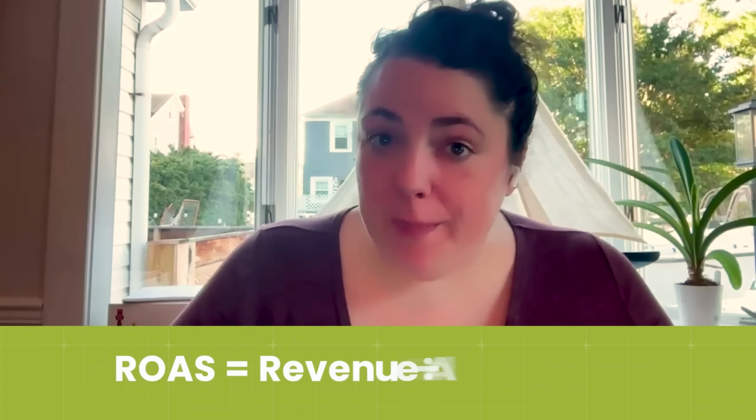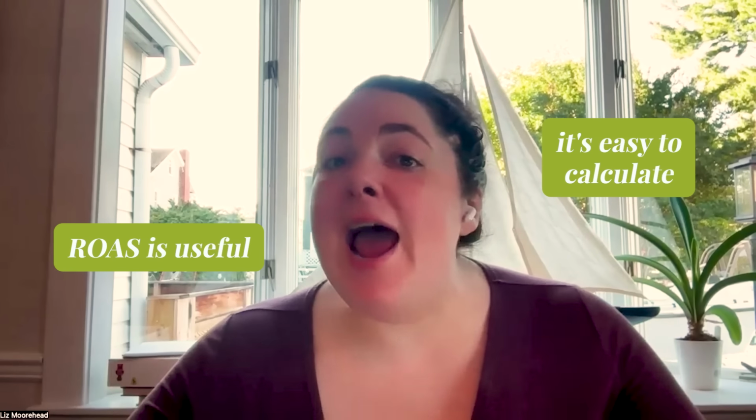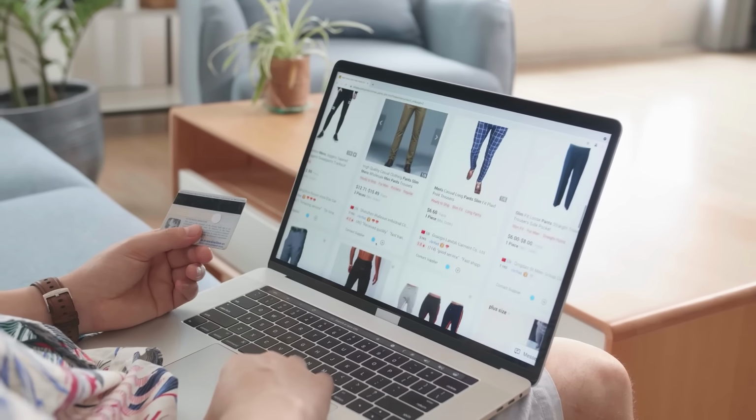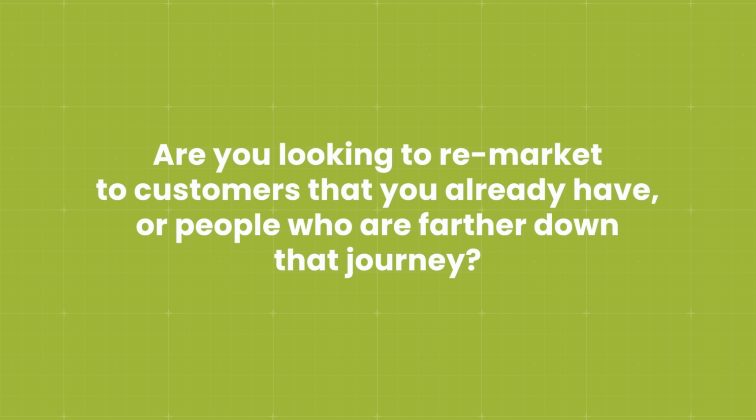ROAS means return on ad spend, which is revenue attributed to a paid ad campaign divided by the ad dollars that you spent. ROAS is useful, it's easy to calculate, and it helps you understand campaign efficiency. But it also needs context. A good ROAS number is only as good as the margins that are behind it, the types of campaigns that you're running, and the ability to look at the context of what it is that you're spending money on. Are you looking to acquire new customers? Are you looking to remarket to customers that you already have, or people who are farther down that journey?